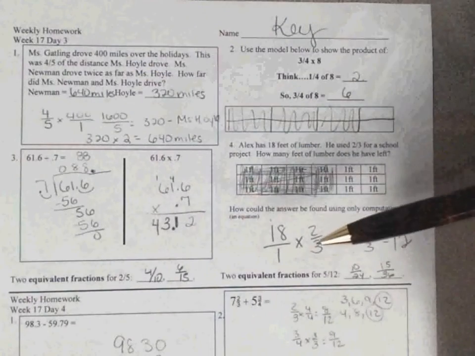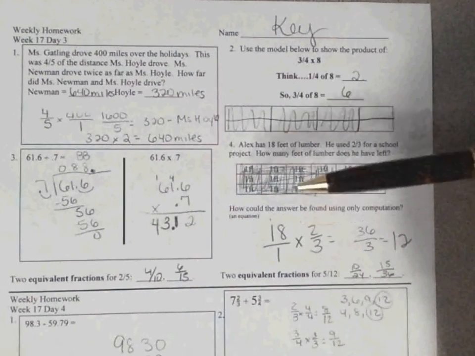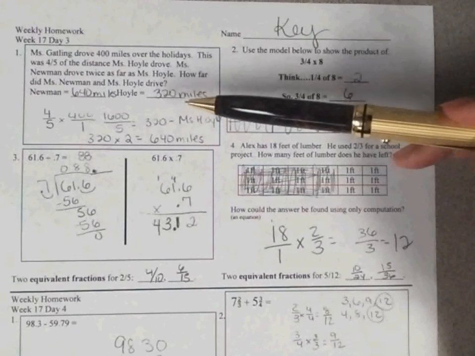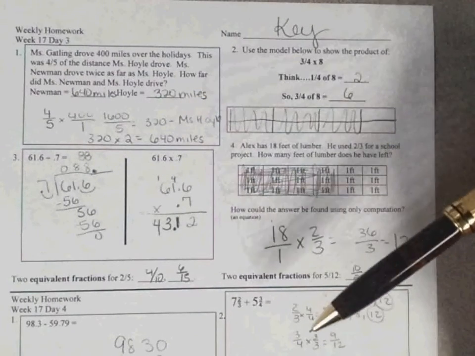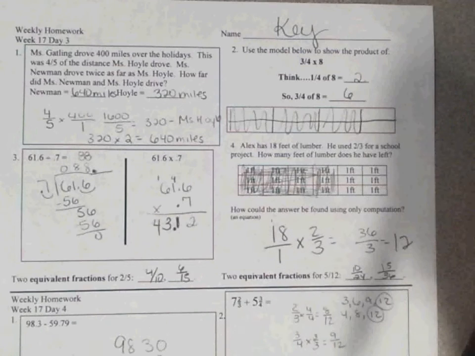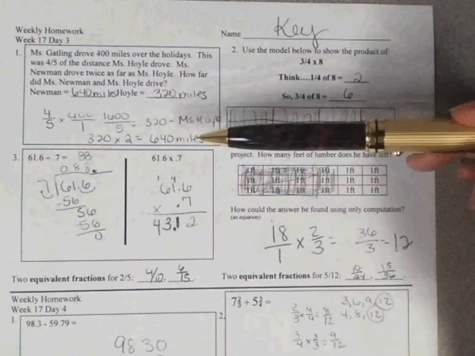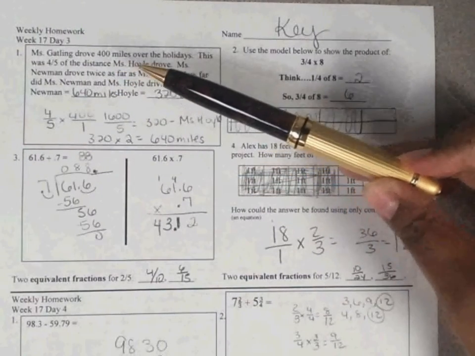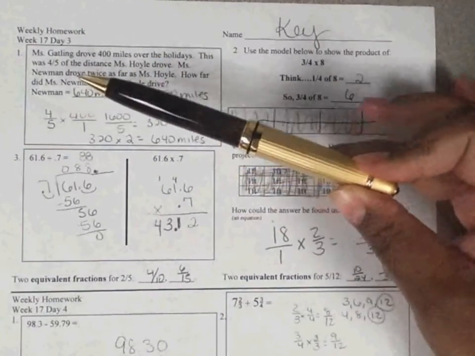Miss Gatling drove 400 miles over the holidays. This was 4/5 of the distance that Mrs. Howell drove. Mrs. Newman drove twice as far as Mrs. Howell. How far did Mrs. Newman and Mrs. Howell drive? Well, the first thing I need to figure out is Mrs. Howell, and that's easy because Miss Gatling drove 400 miles over the holidays, and this was 4/5 of the distance Mrs. Howell drove. So I have some numbers that I can work with.